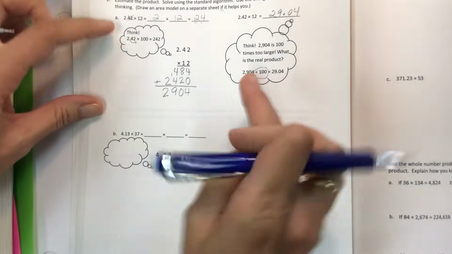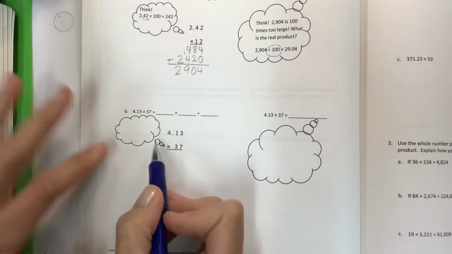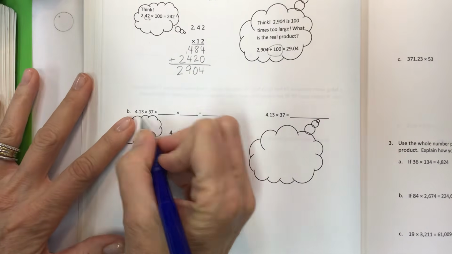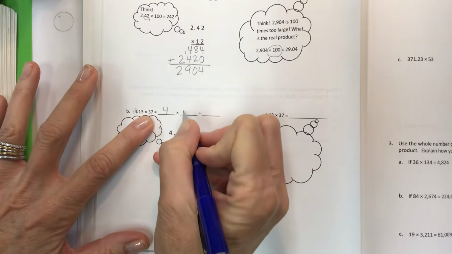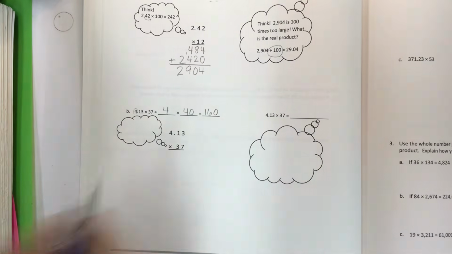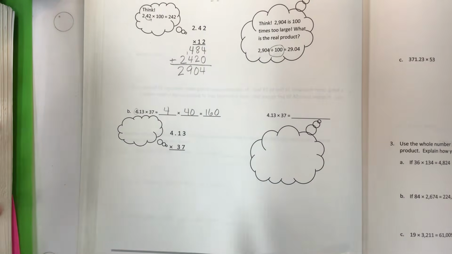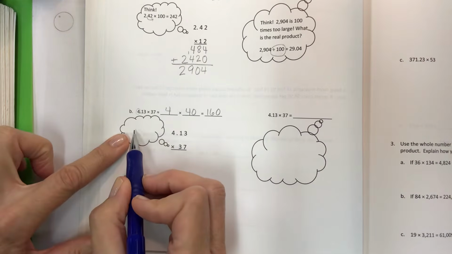Okay, now down below you're not going to have all their help, so this is your opportunity to show that you know what's happening. So let's take our whole number 4 and multiply it by 40, and 4 times 4 is 16 plus the 0, so we should get about 160 approximately for our answer. So here's your think time.